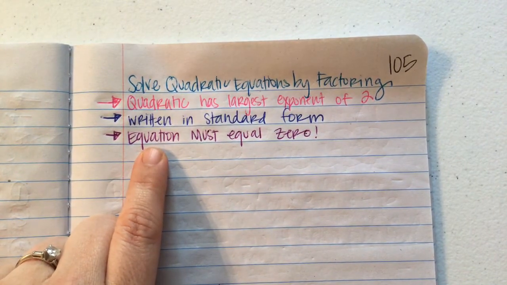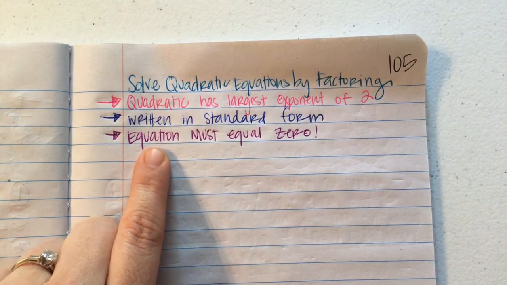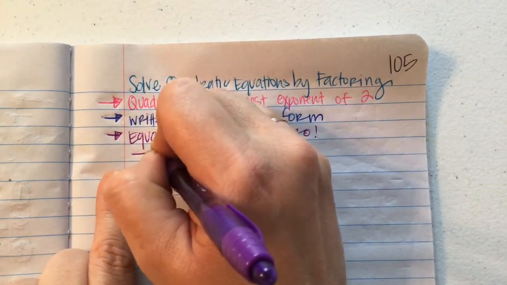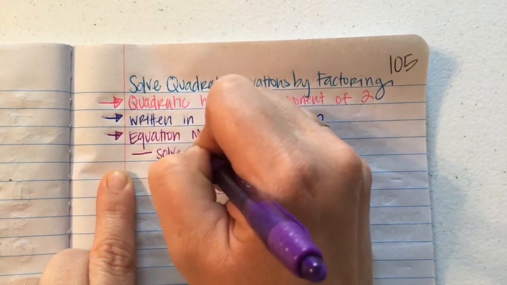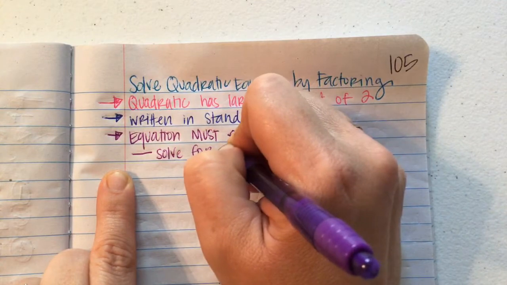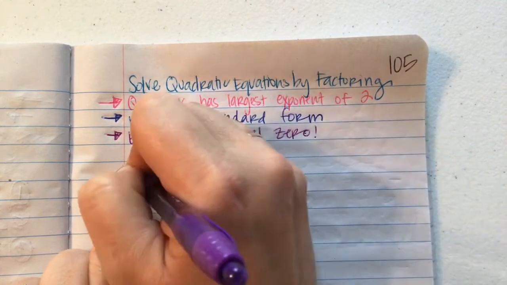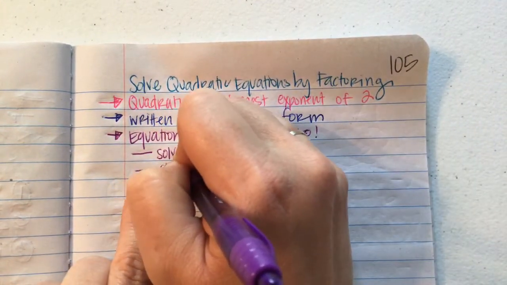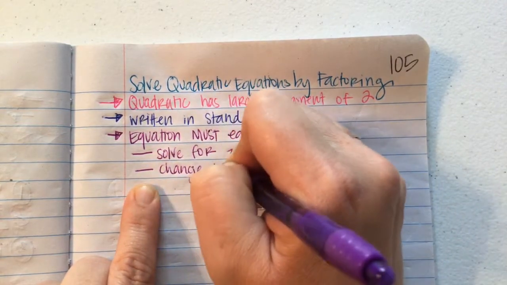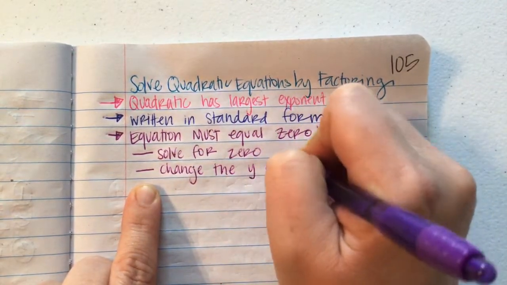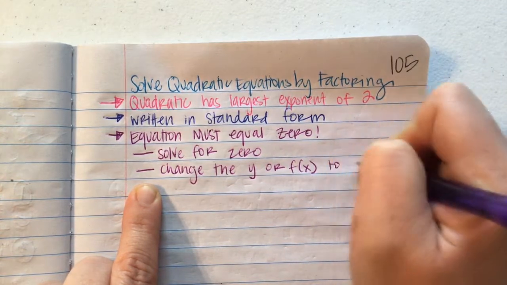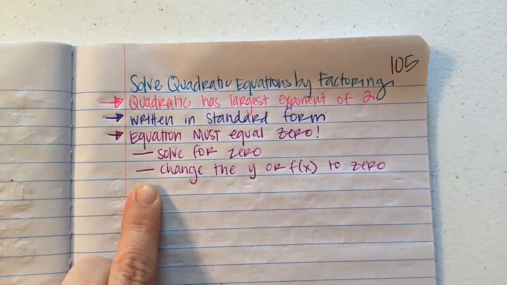Sometimes it's not going to say equal 0, and we're going to have to replace something with 0. So you might need to solve for 0, or you might need to change the y or f of x value to 0. And I'll show you what that means.